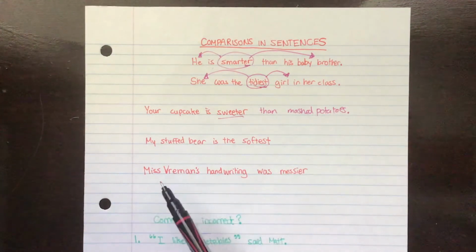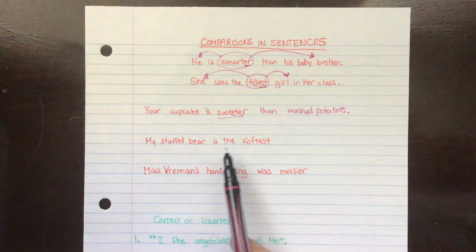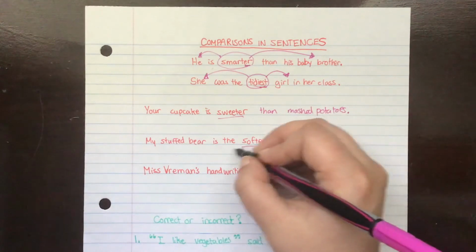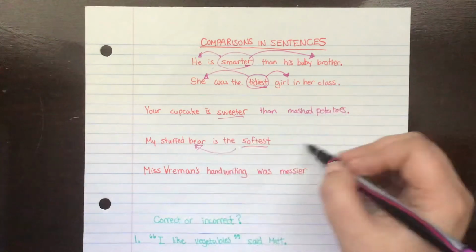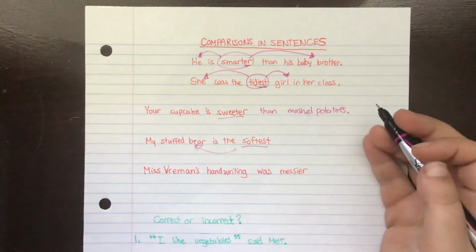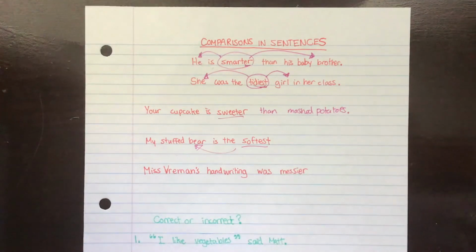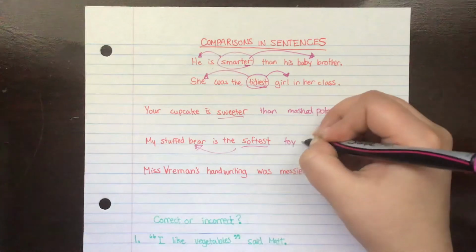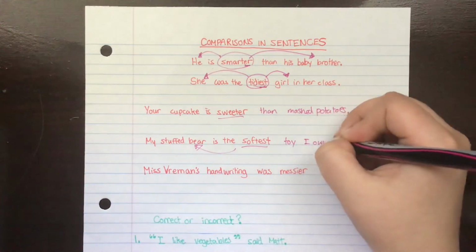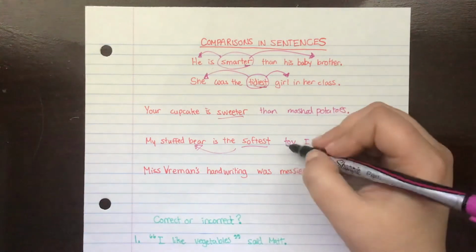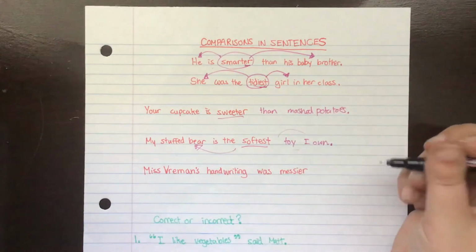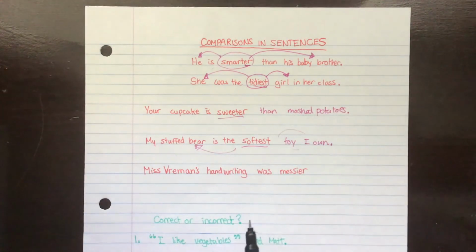Let's look at the next one. My stuffed bear is the softest. Once again, that is not a proper comparison because we are comparing a stuffed bear to, we don't know. We don't know what we're comparing it to, so we have to write something down. My stuffed bear is the softest toy I own. That makes sense. And now we're comparing the bear to the rest of his or her toys, or I guess my toys. There we go.